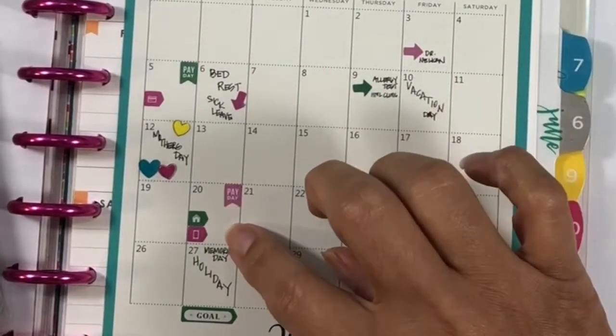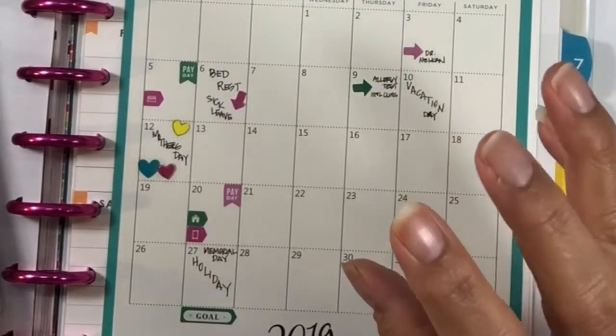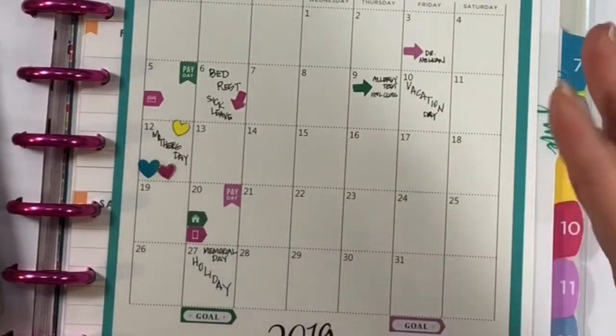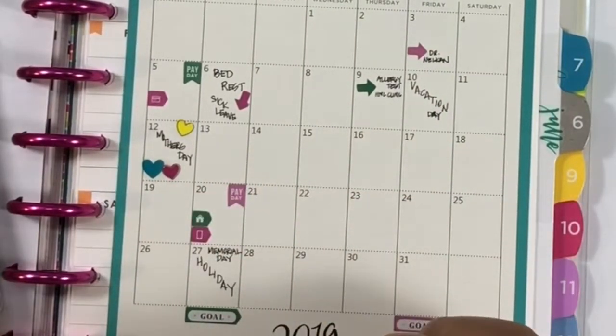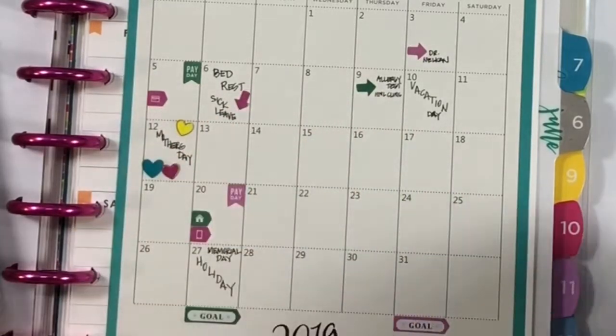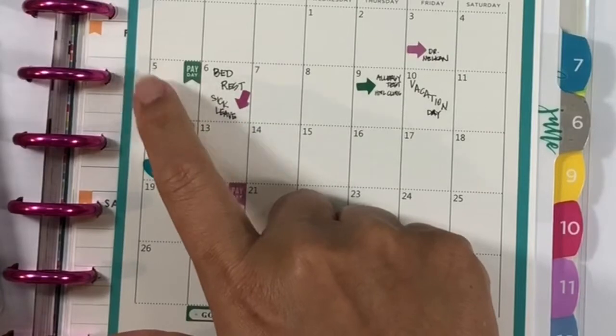And then on the 20th, I pay my housing and iTunes, and then that is actually the bulk of the money that I have for the next month. So I don't list any of the credit cards here because I pay them all there.